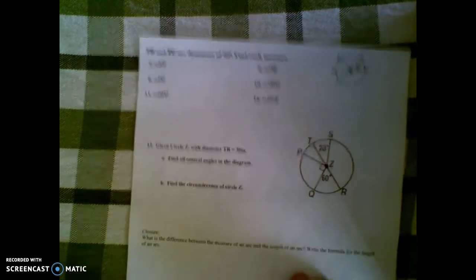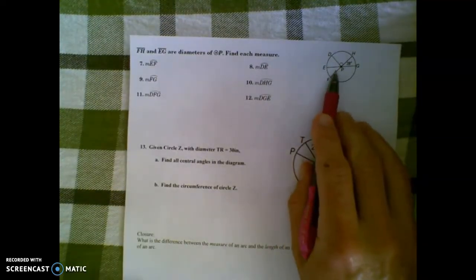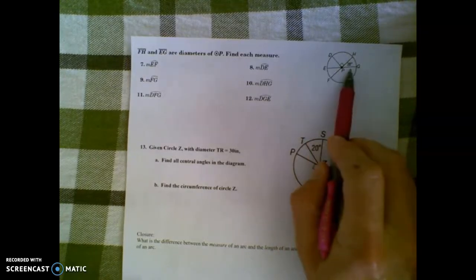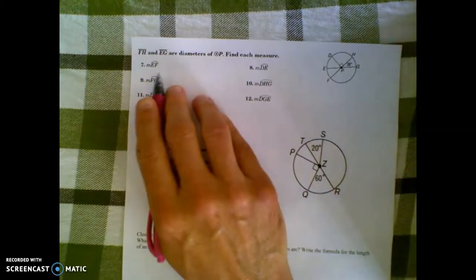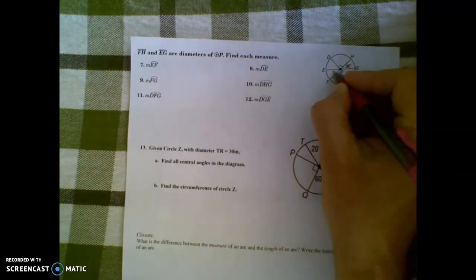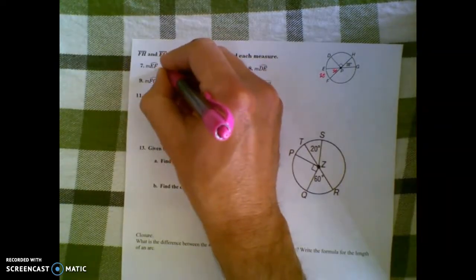So here are more practice problems. I have a 38-degree angle and a 98-degree angle here. I have diameters FH and EG. They tell me that. So go ahead and find some of these measurements. EF, well, that would be a vertical angle. So arc measure is the same as the central angle. So that would be 38 degrees.